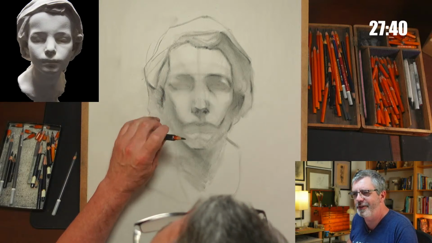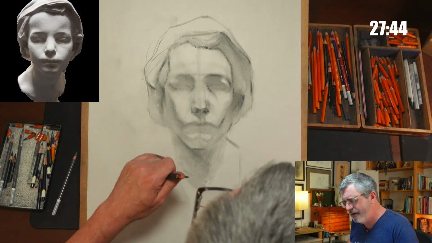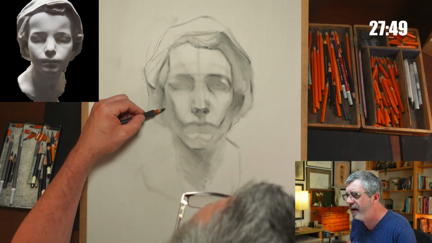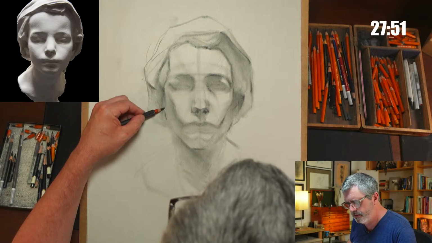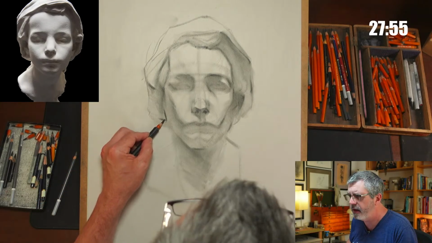Animal drawing scared you into trying this instead? You know, I did not. It's funny. I did a little bit of animal drawing over the break.